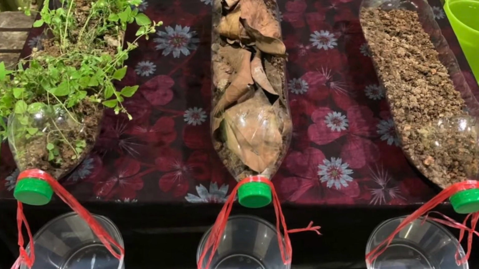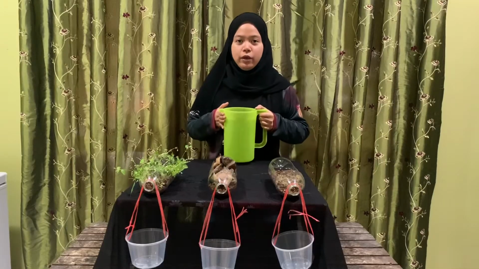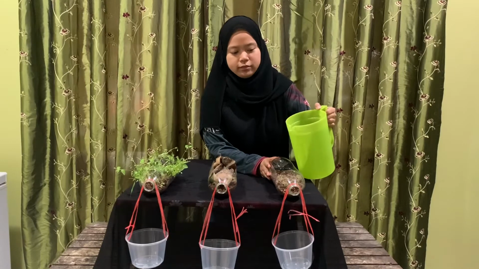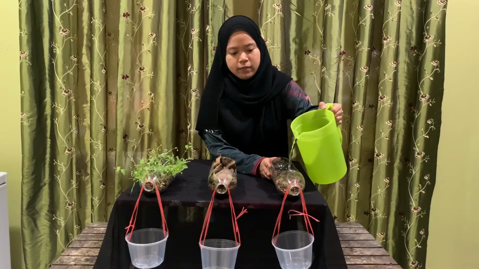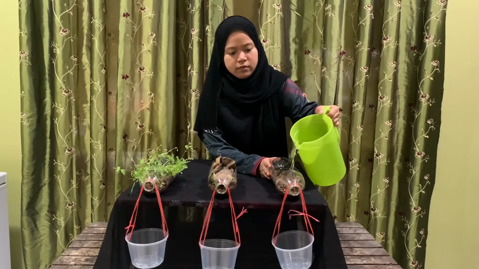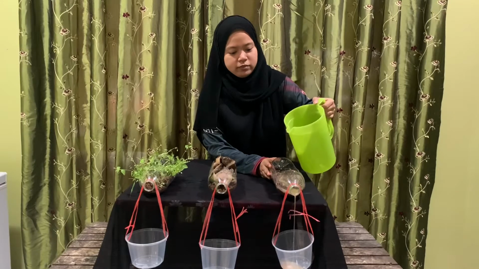This is a close-up of the 3 types of land. Now I will pour this water into the first bottle, which is the bare soil, until it overflows.